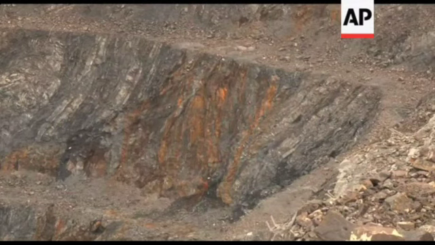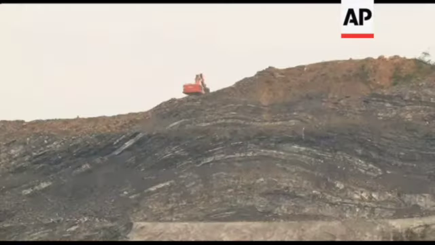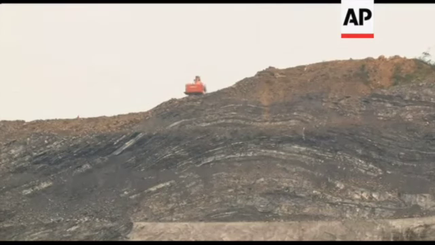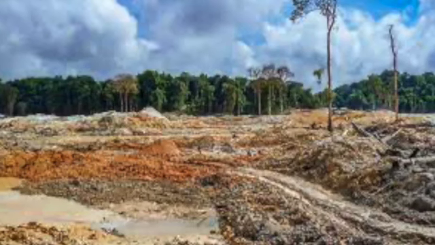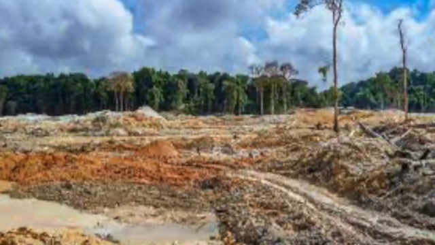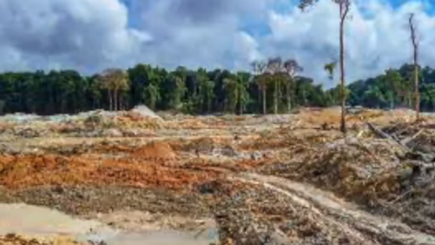Unfortunately, all of these processes have heavy tolls on our environment. The destruction of the ecosystems through erosion, deforestation, water contamination, and water shortages leave the areas within the gold mines in shambles. As of now, there's not much being done on the issue.